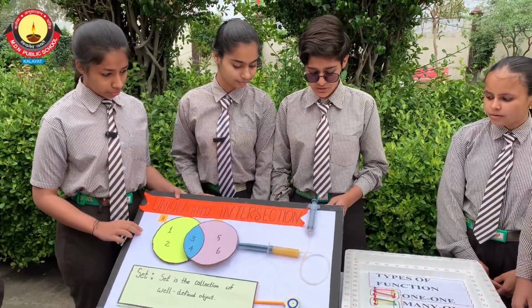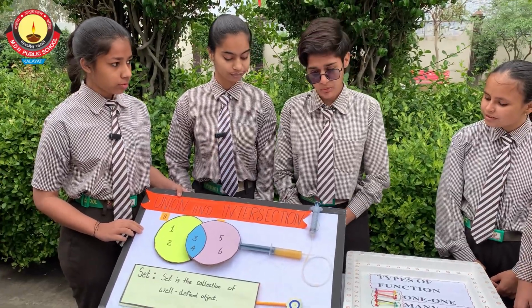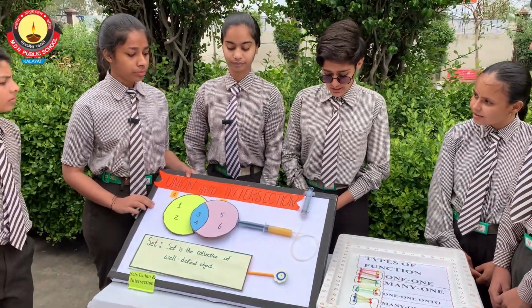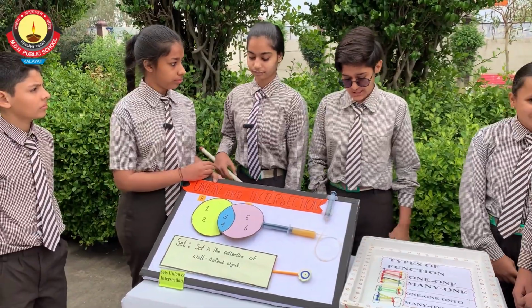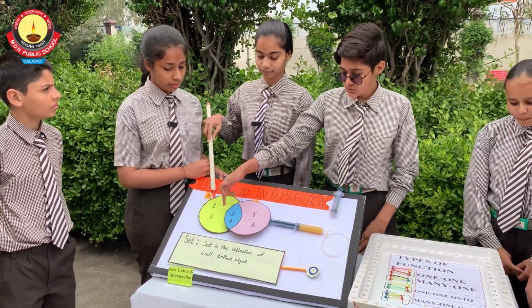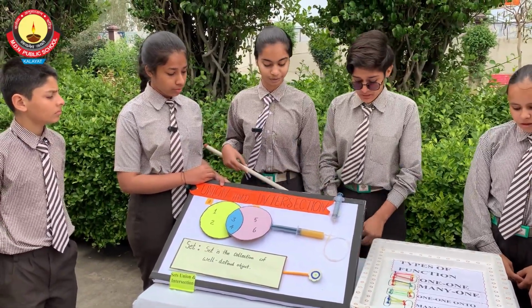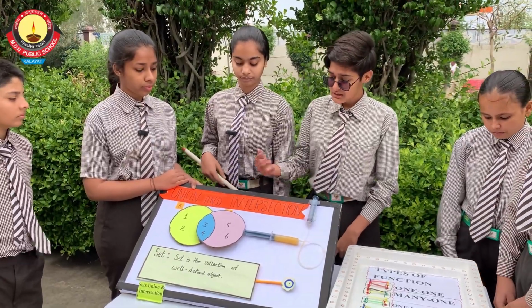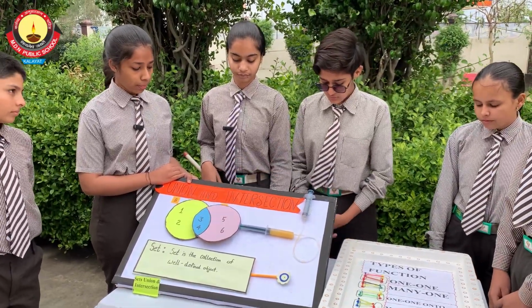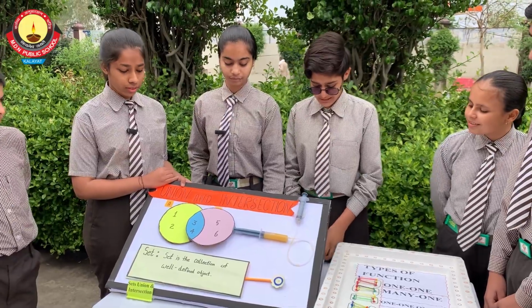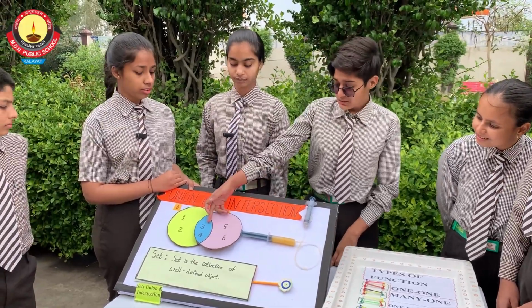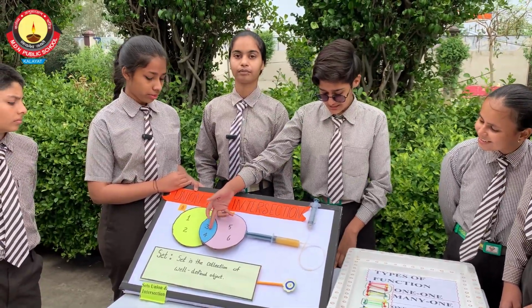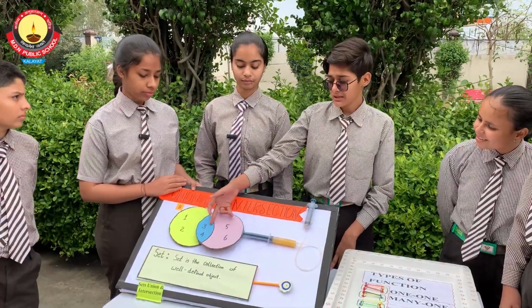Hello, I am Khushmeet. Now it's time to see intersection property practically. As we have already discussed, two sets A and B with the elements 1, 2, 3, 4 and 3, 4, 5, 6. Intersection means to find the common elements of both sets, which are 3 and 4. Now we are doing it practically: that blue portion represents intersection of sets having elements 3 and 4.